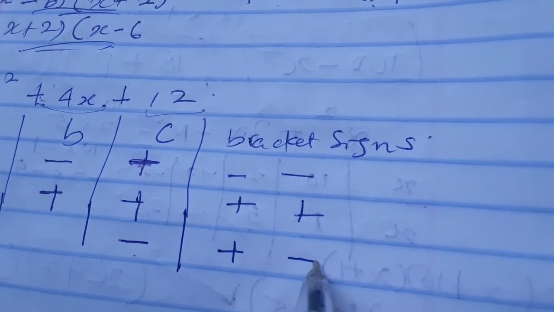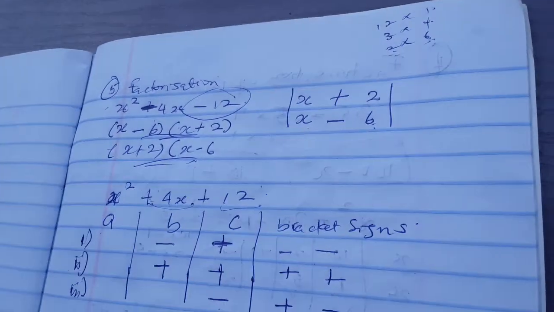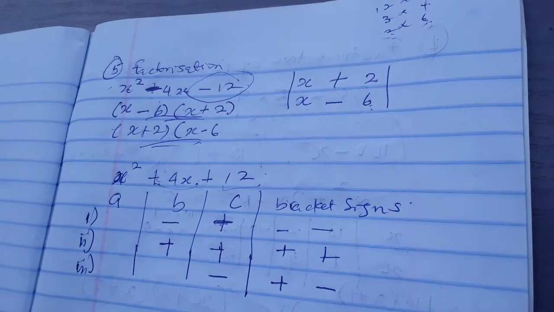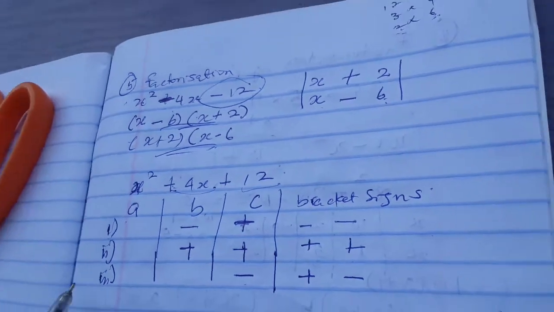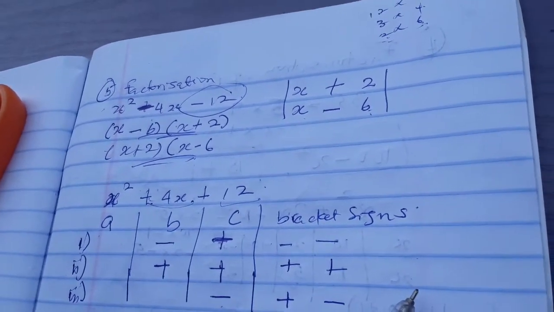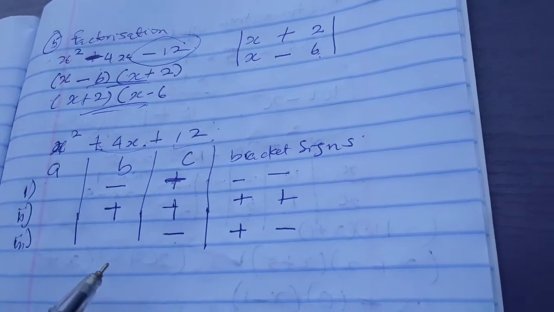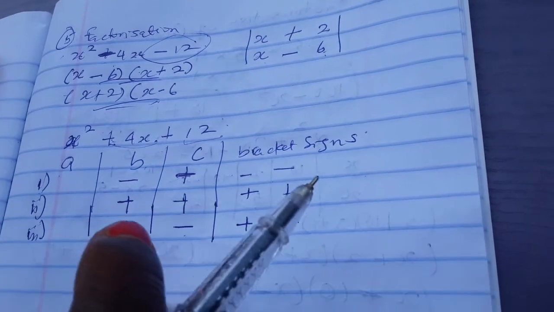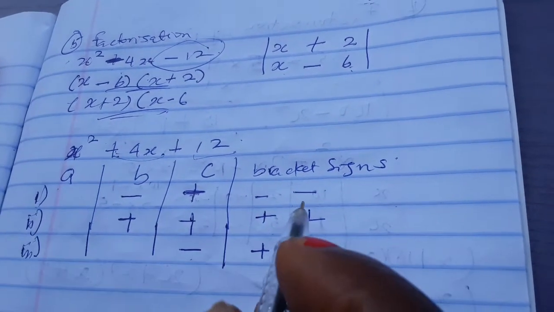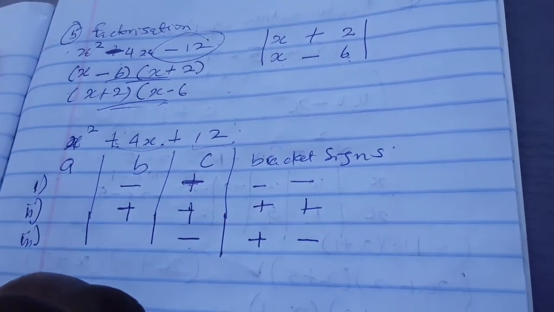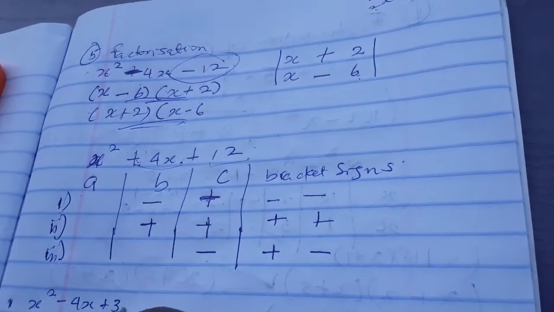One would be positive and one would be negative, just as in our last example. I'm going to solve questions in the three categories so that you see clearly what I'm trying to express. These are shortcuts for you to quickly know what to do, especially in examination situations.